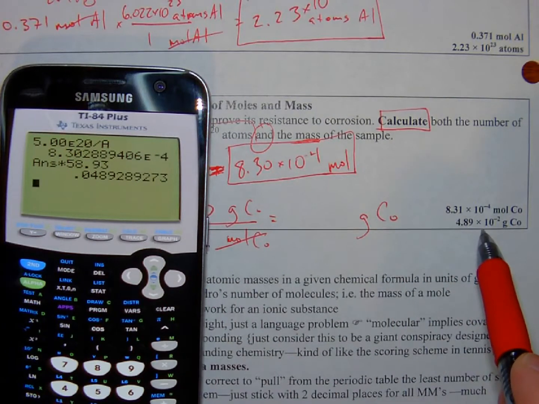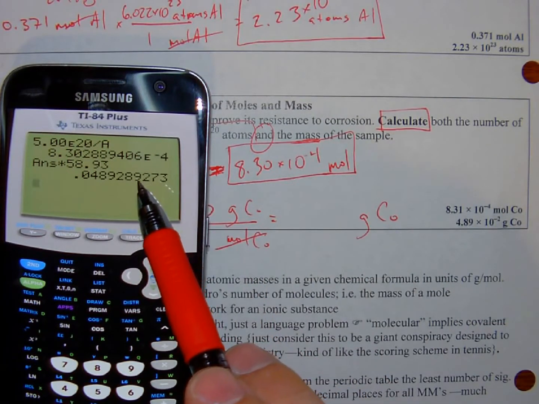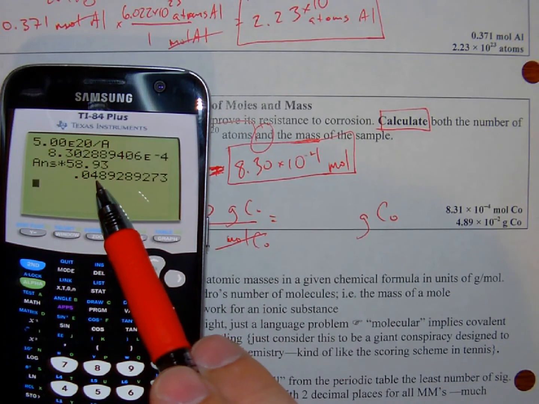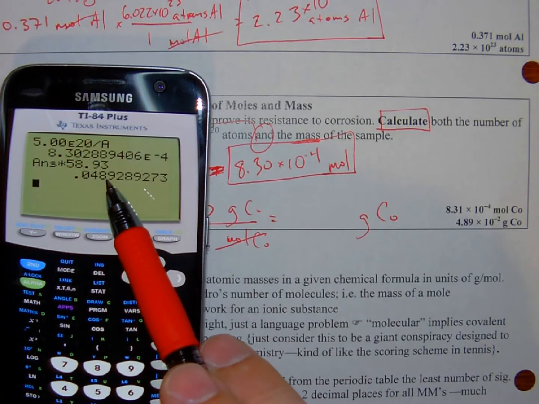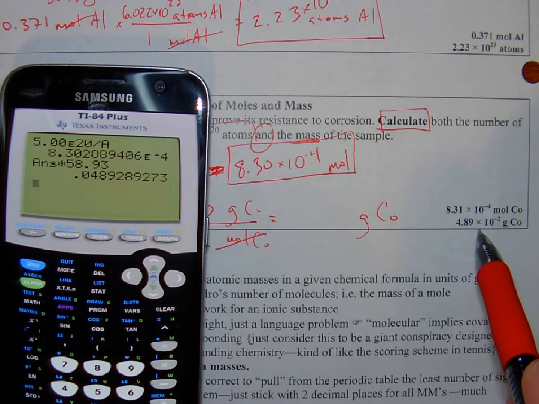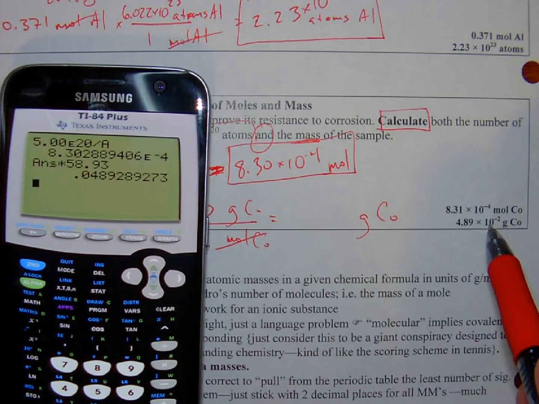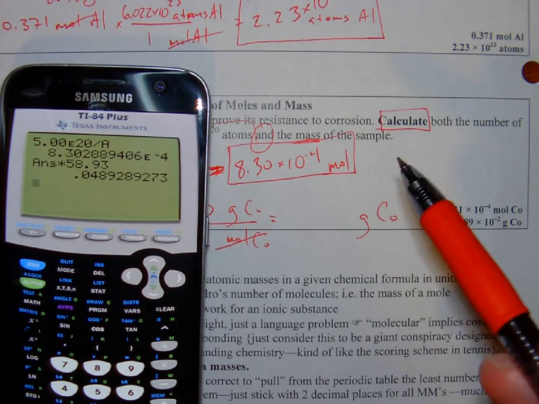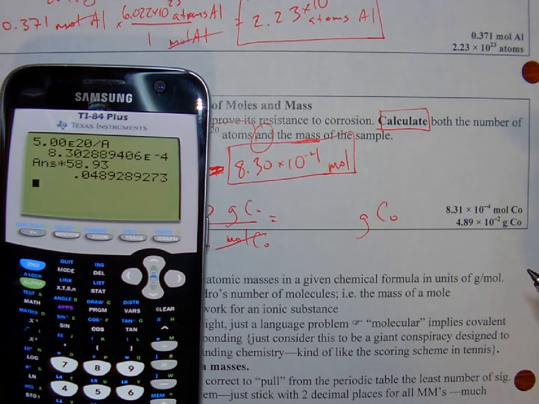This is scientific notation. This is standard notation. Notice that if we were to move this decimal 2 places, it would be right there, 4.89. We'd have 4.89. And if we moved the decimal 2 places, especially to the right in this situation, it would end up being times 10 to the negative 2. Grams of cobalt, what are my units that I already have written right here? Grams of cobalt. So we are golden.